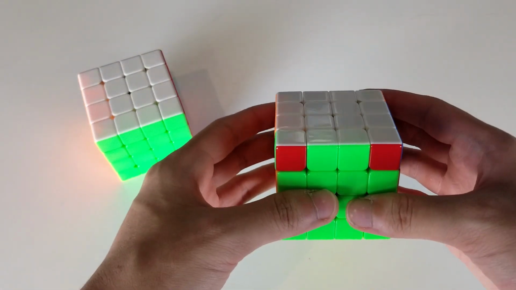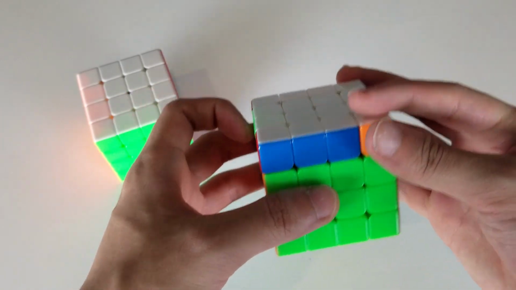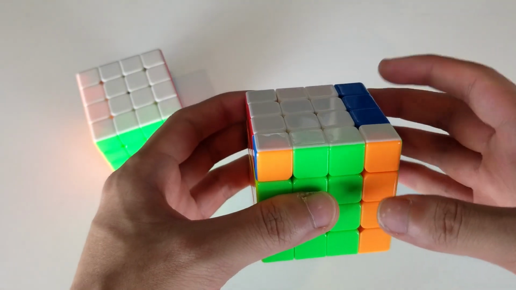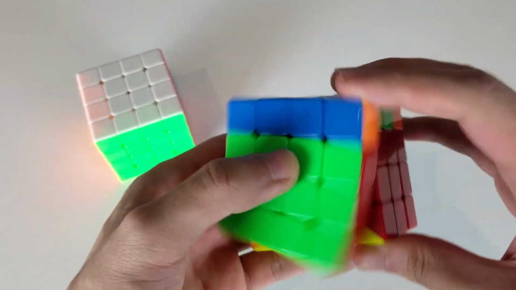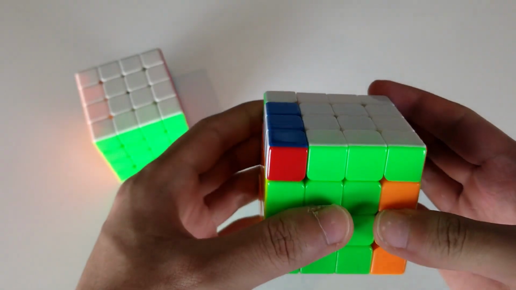For this case, rather than going into JA perm, I hold the headlights on left, do most of a T perm. So we're 5 moves away from the end, like that. But from here, we do op and finish.